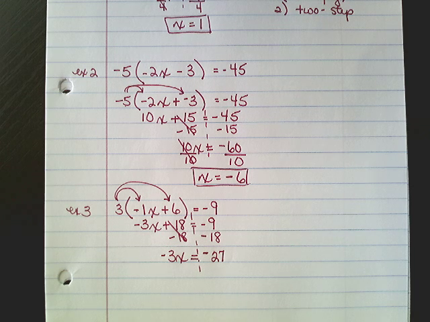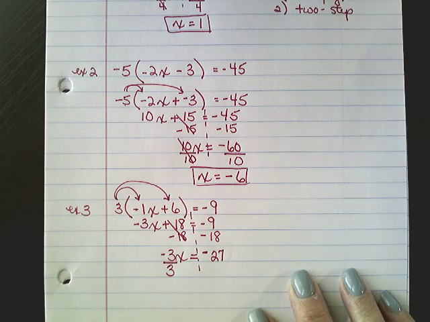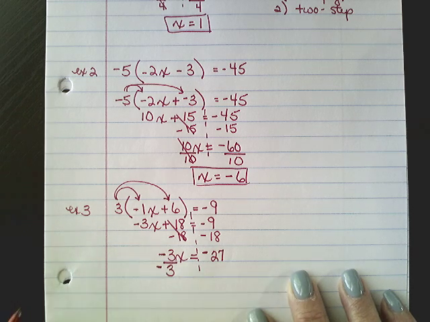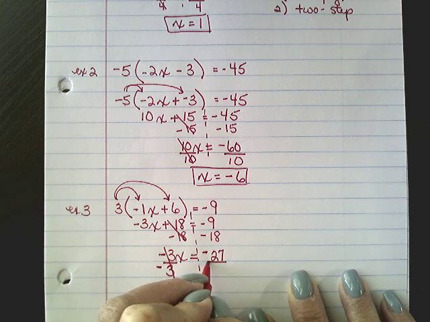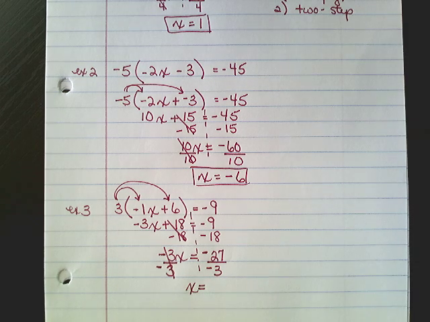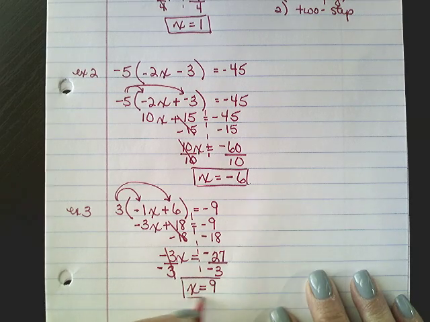Now, when you do your last step, which is your division, you must use the same number that's the coefficient. So you can't do this and say, oh, I'm going to divide by 3. No, because then you're going to end up with a negative x that's left over. You want to divide by whatever your coefficient is, so they cancel each other out. A negative divided by a negative is a positive. 27 divided by 3 is going to be 9. Positive 9.